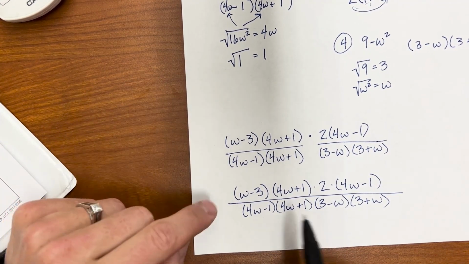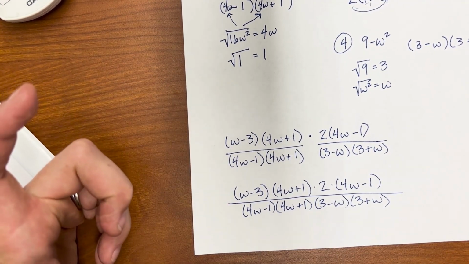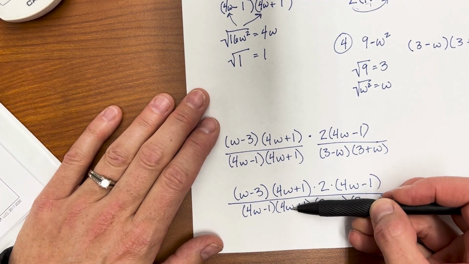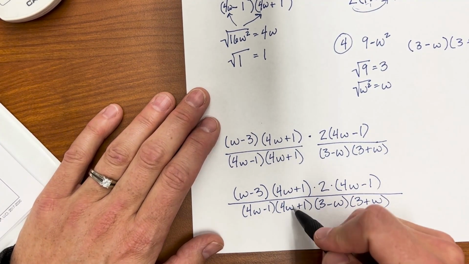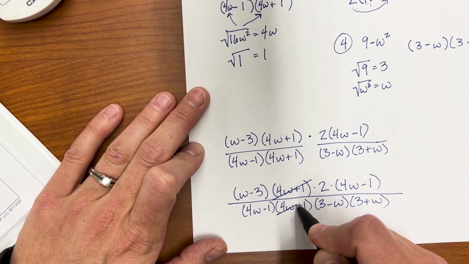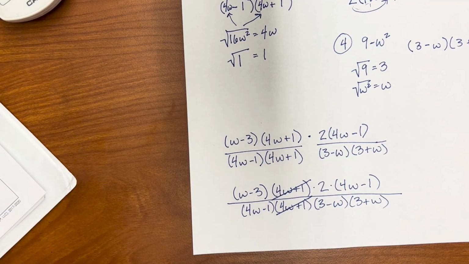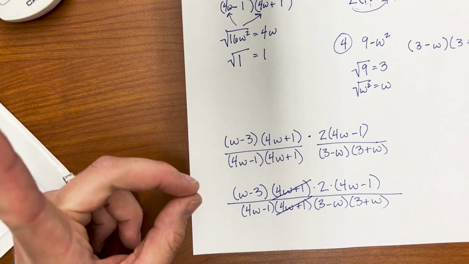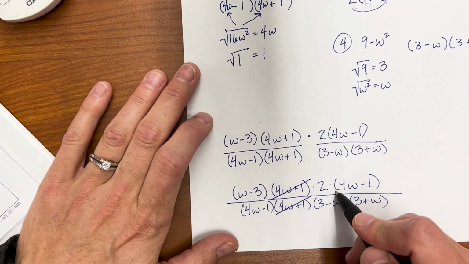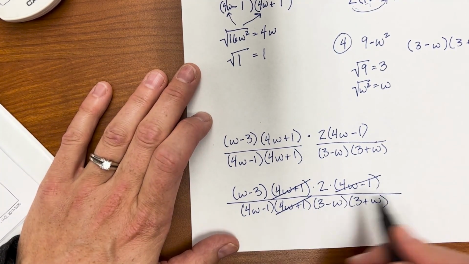And now I'm going to look for things that match on top and bottom, because whenever something is divided by itself, it makes a 1. So 4w plus 1 over 4w plus 1 makes 1. Multiplying by 1 doesn't change the value. Same thing here. Even though this is far away, it's all being multiplied.